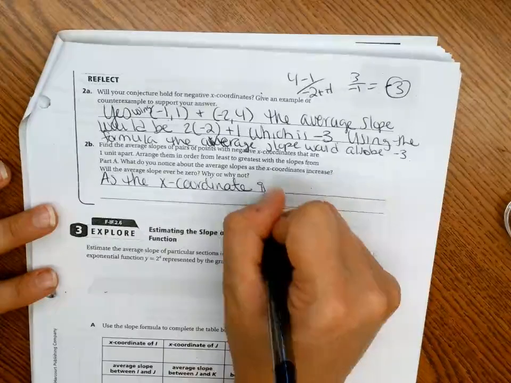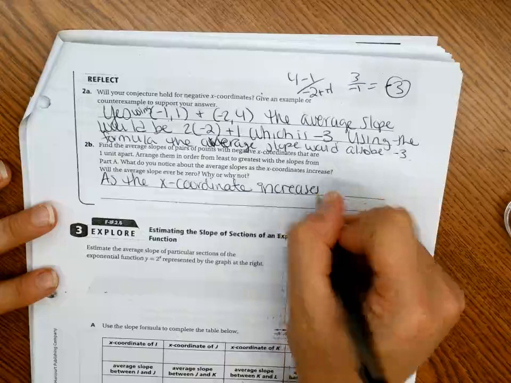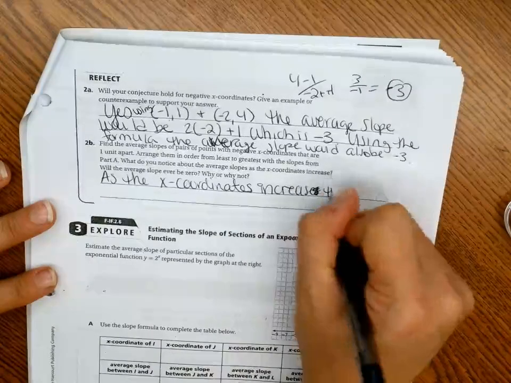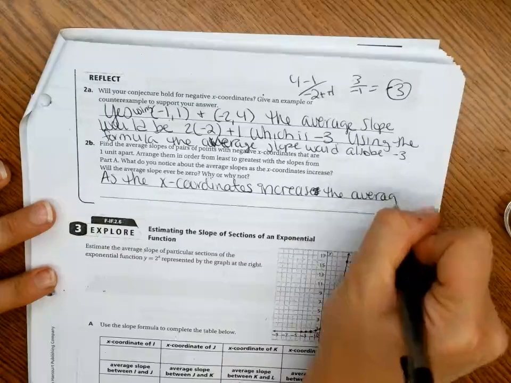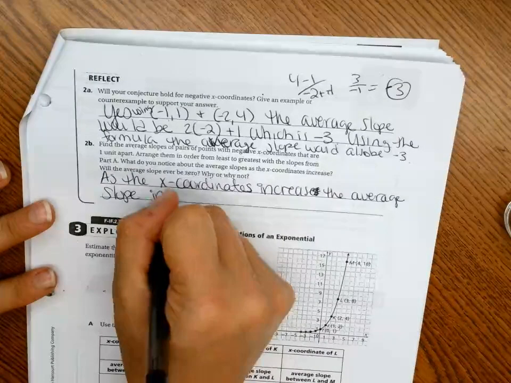Okay, so as the x coordinates increase, right? The average slope increases.